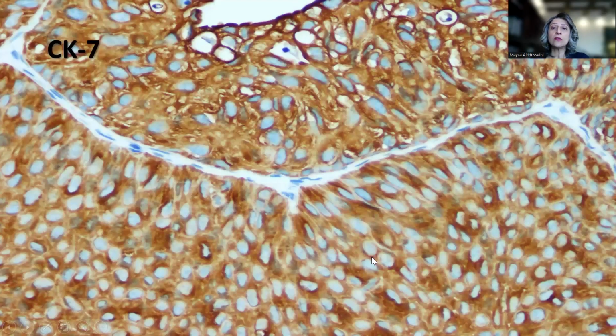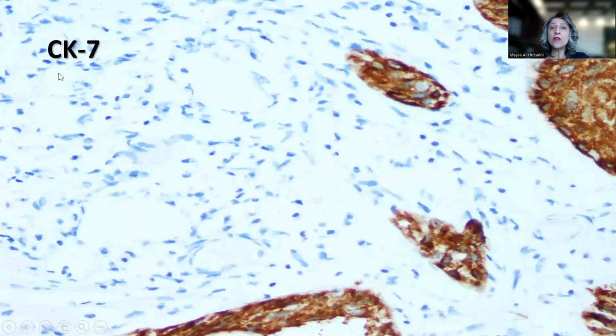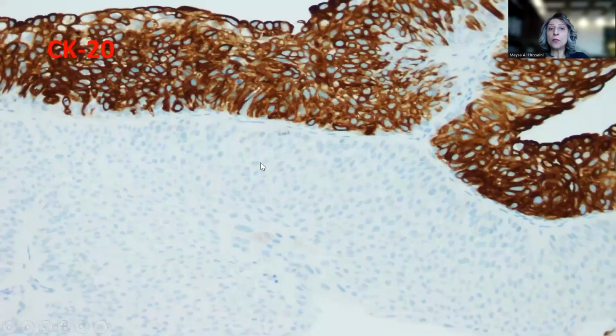Now, into immunohistochemistry: cytokeratin 7 is positive in both the low-grade component as well as the high-grade component. What cytokeratin 7 was useful for is to highlight further the areas of invasion into the lamina propria. But what was really beautifully showing is the cytokeratin 20, in which the low-grade component was completely negative, whereas in contrast, the high-grade component showed full thickness positivity with cytokeratin 20.